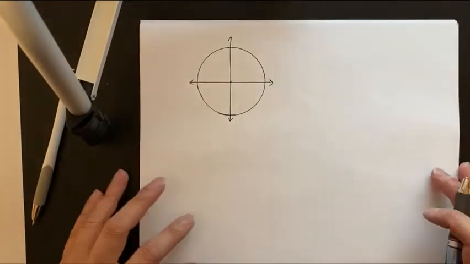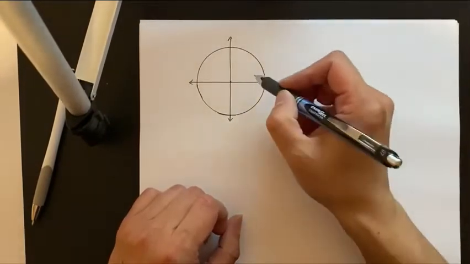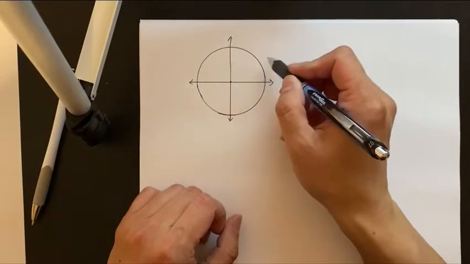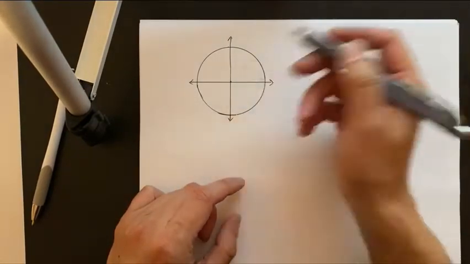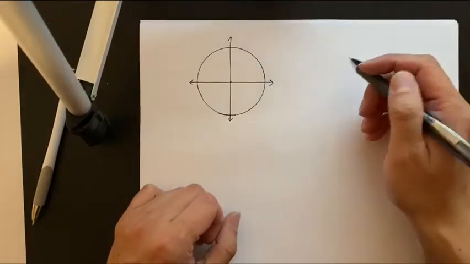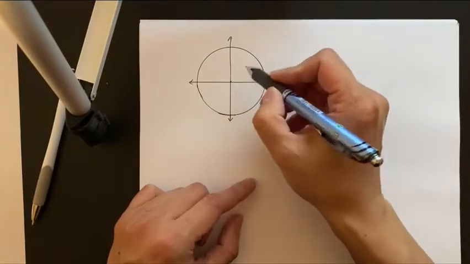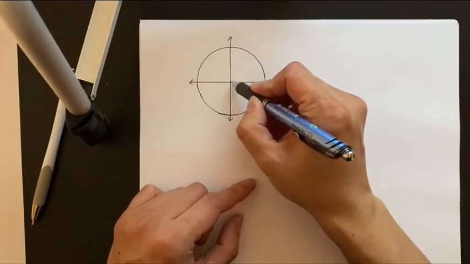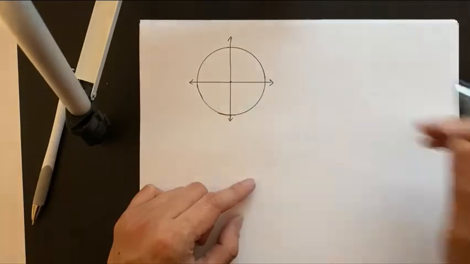All right, so here's the setup. The book uses S and T as the two angles, but I'm going to use capital A and capital B. It's just a lot easier to distinguish. So here is my first angle.